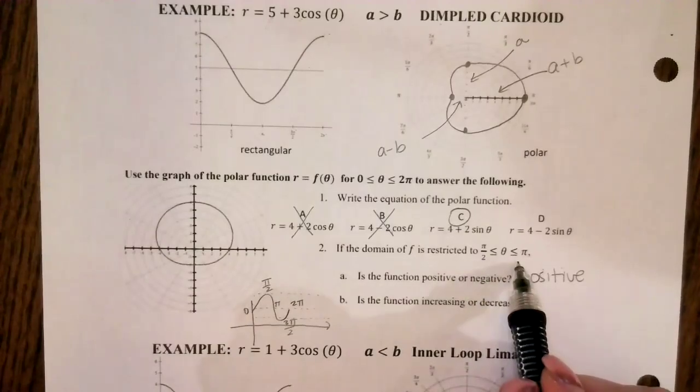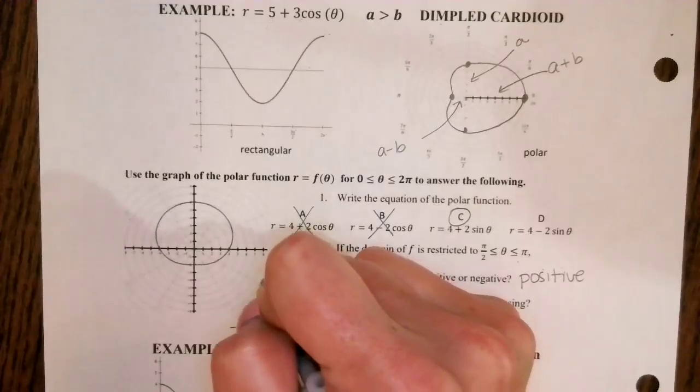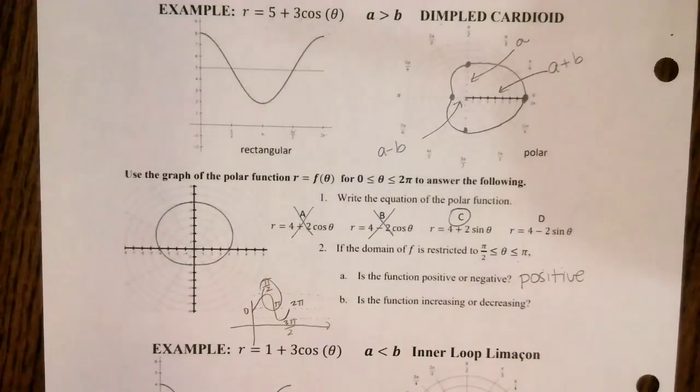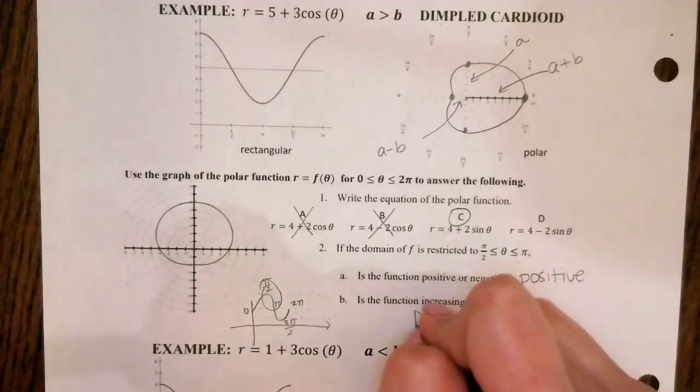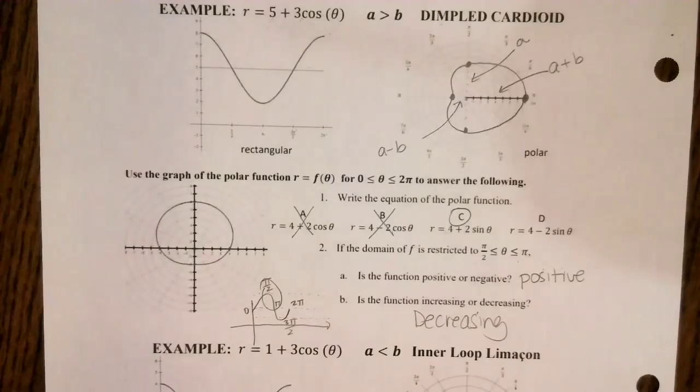So it's asking you for pi over 2 to pi. So we're looking at this portion of the graph right here. It is positive because it's above the x-axis. And the next question says, is it increasing or decreasing? This is decreasing, since as we move from left to right, it is going down.